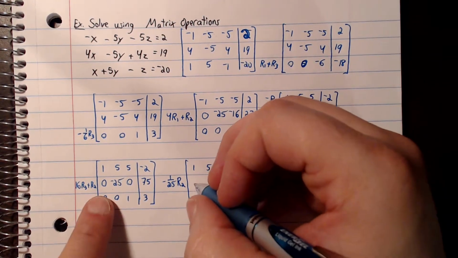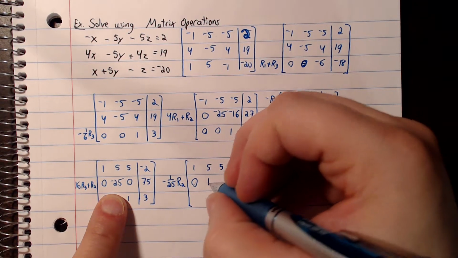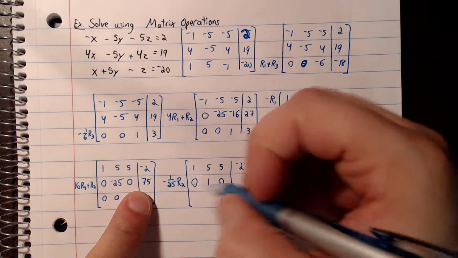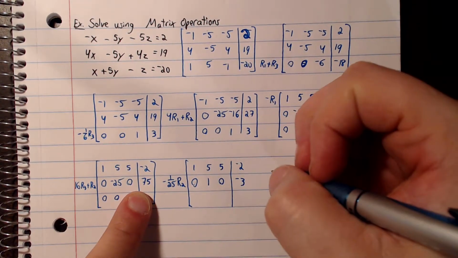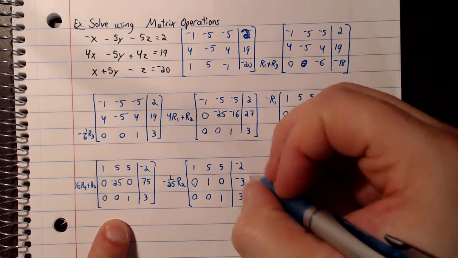So let's see, 0 here, negative 25 divided by negative 25 is 1, and then 75 divided by negative 25 is negative 3. And then we have 0, 0, 1, and 3.